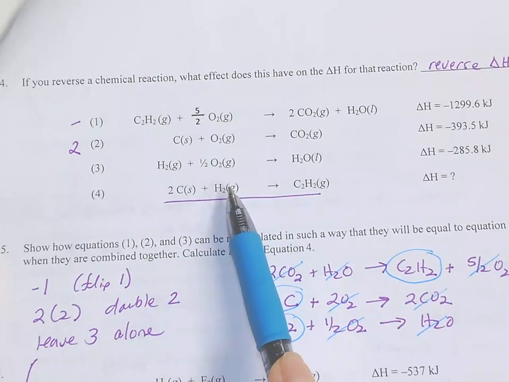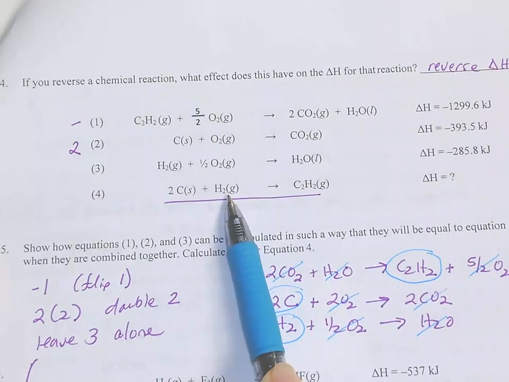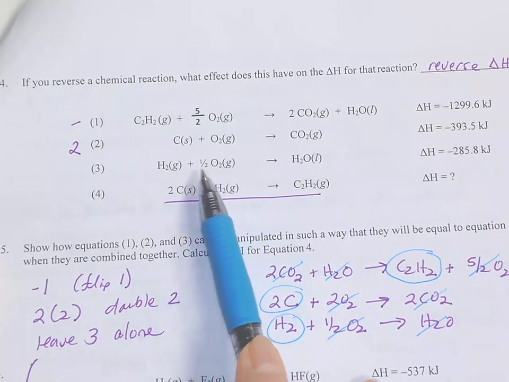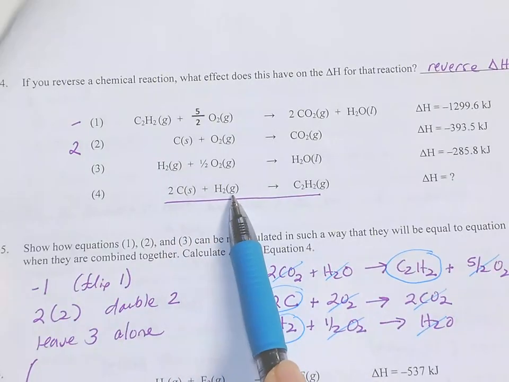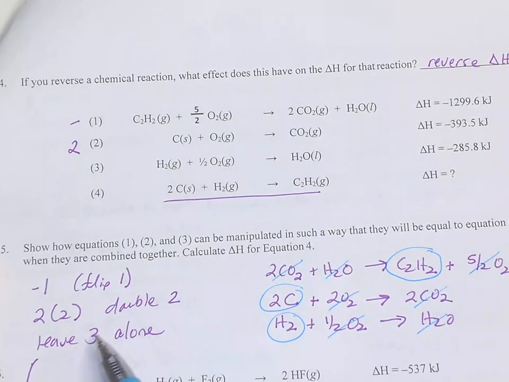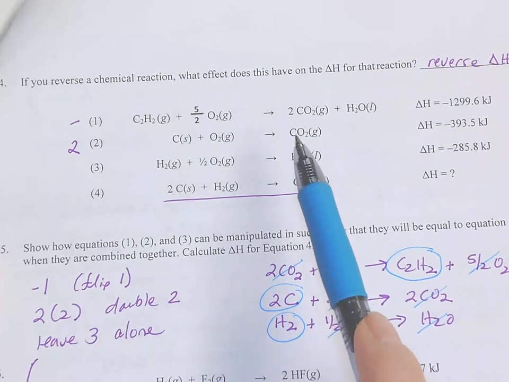Moving across, we need to find a mole of hydrogen gas as a reactant. The only reaction that gives us hydrogen gas is reaction number 3, and it gives us a mole of hydrogen gas exactly as we need. So we're going to leave reaction number 3 alone. So we have doubled number 2, and we leave number 3 alone.